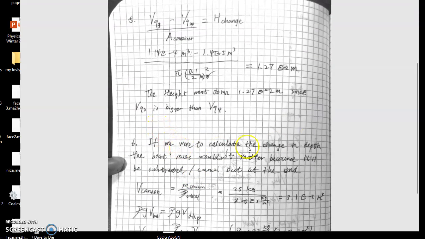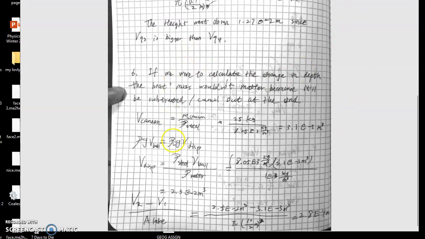So just like what we did above, we use the change in volume, which is V2 minus V1 in this case. V2 would be the volume of the displaced water that we just found, and V1 would be the volume of the cannonball right here, 3.1 E minus 3 cubic meters.